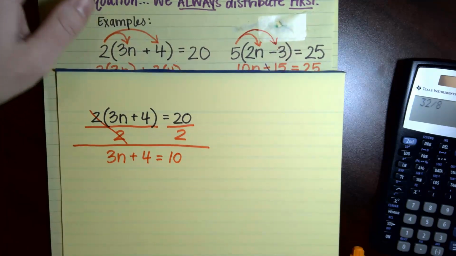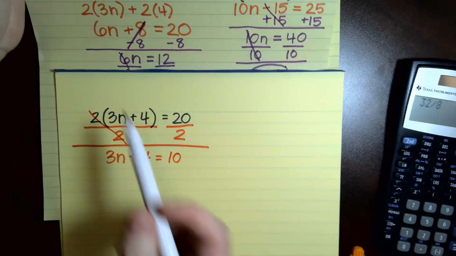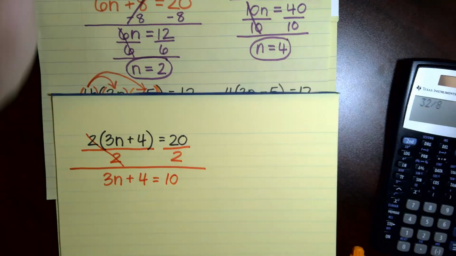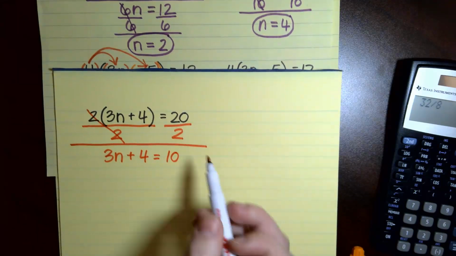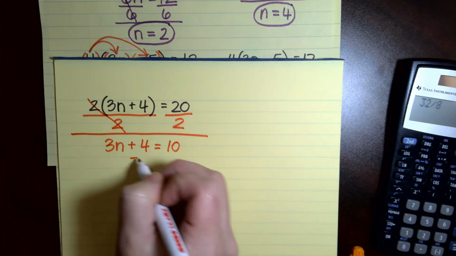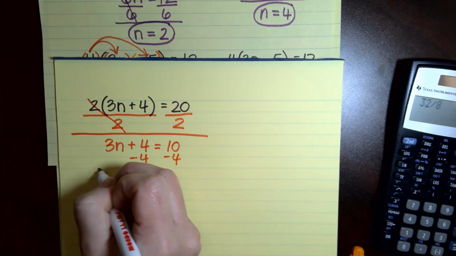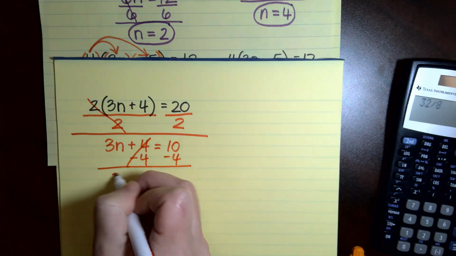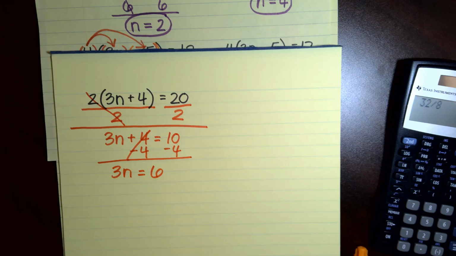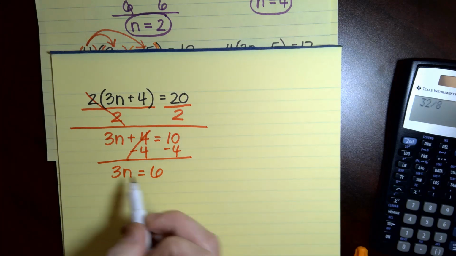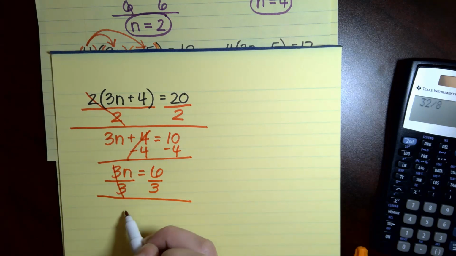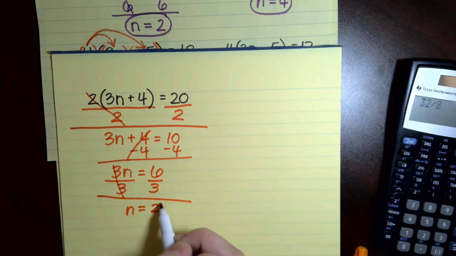Guys, I think this might be an easier way. Instead of having to do 3 different multiplication problems and then doing all that, let's just solve this and see how much easier. What do I do now? Yep, minus 4 on both sides. My 4's cancel. I get 3 times n equals 6. And now what? Yeah, divide by 3, guys. Divide by 3. And we're going to get n equals 2.